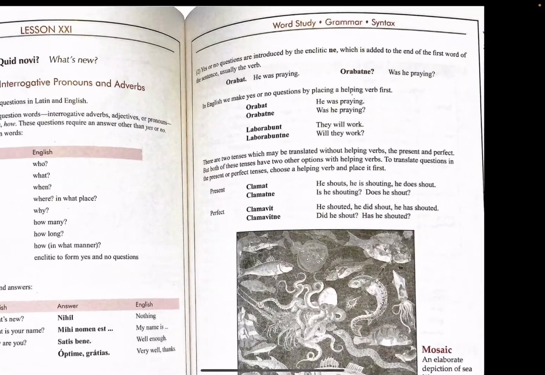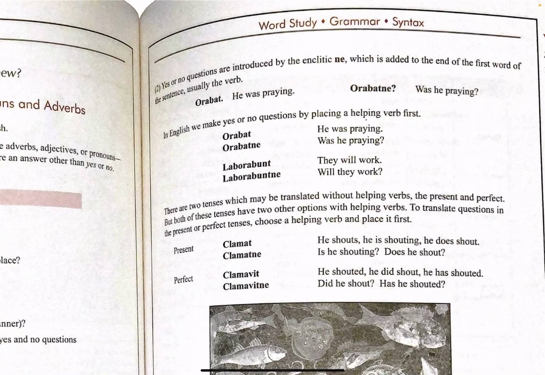There are also yes or no questions introduced by the enclitic -ne. We've done these before. To add -ne to the end of the verb makes it a question. So orabat means he was praying, orabatne, was he praying? In English, we make yes or no questions by placing a helping verb first. So we would say he was praying as a declarative sentence, and was he praying as a question. We just move the was around. In Latin, we use this enclitic -ne.